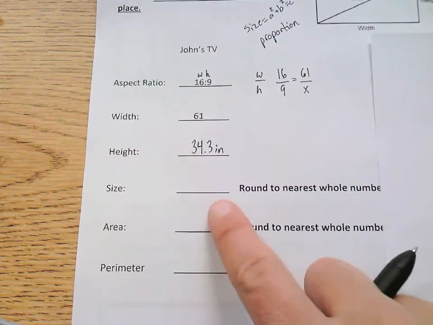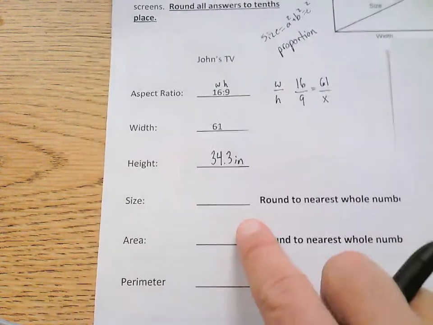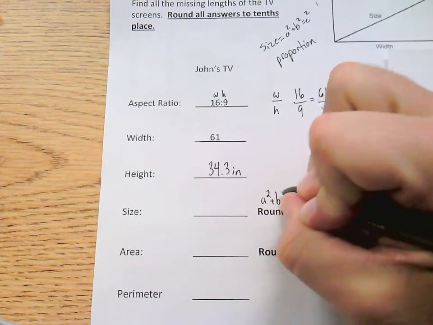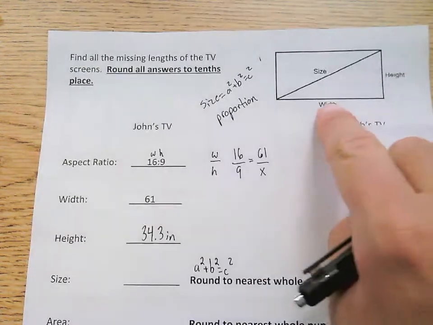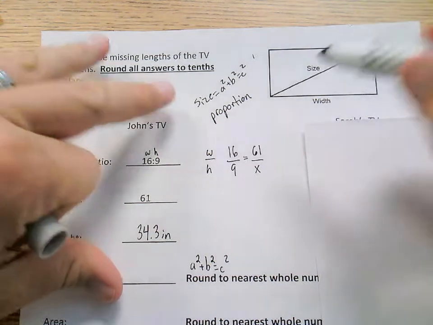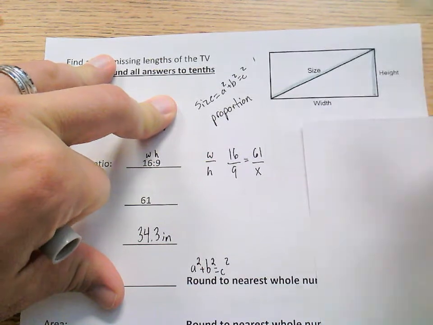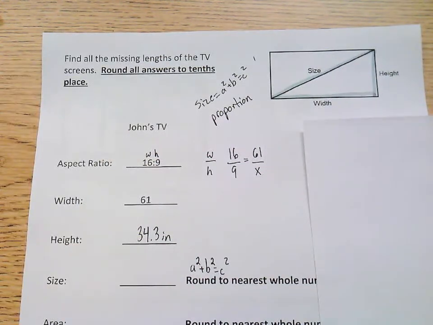Now, once you have your width and height, that pretty much allows you to solve for everything else. So the size, again, remember folks, the size is a squared plus b squared equals c squared. So remember that's your width and height. Going back to this right here, I'm looking for my size. I have my height, I have my width. Notice I have a triangle here.